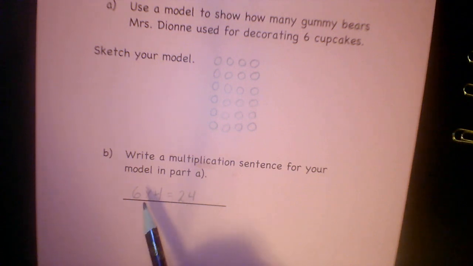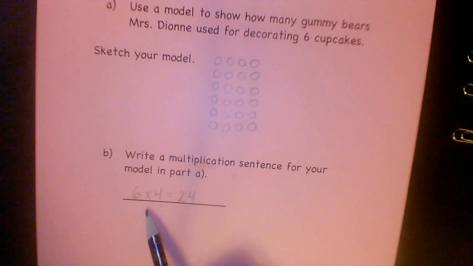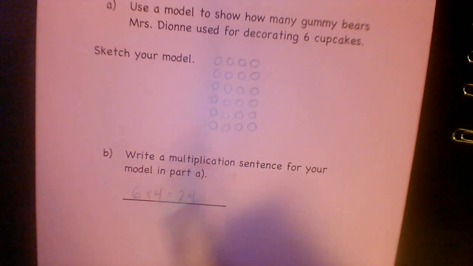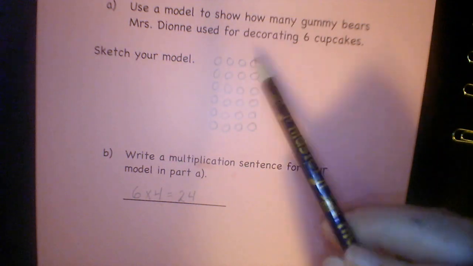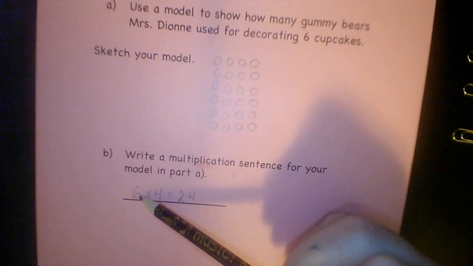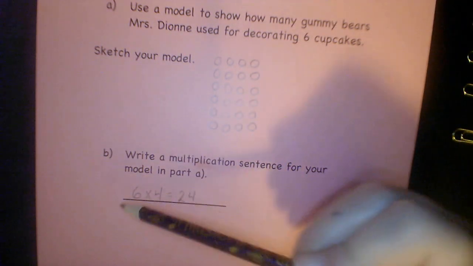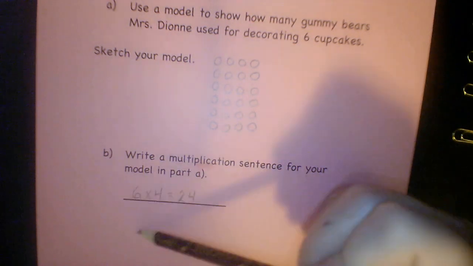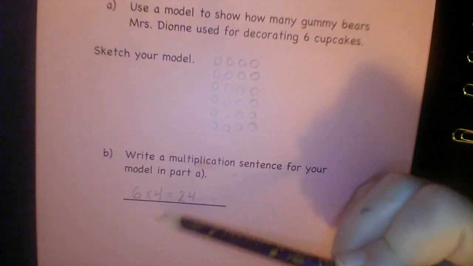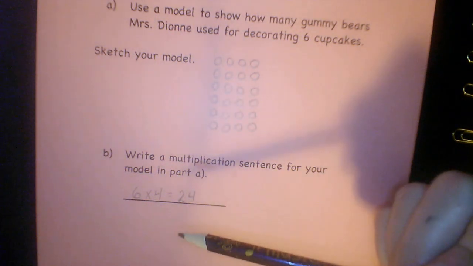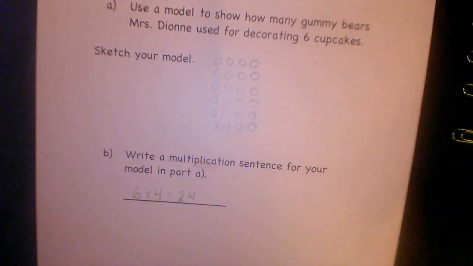Okay, now I did do 6 groups of 4 instead of 4 groups of 6 because this best represents my word problem here. The cupcakes are my group holders. They're holding the 4 gummy bears. And so there's 6 groups with 4 in each. All right, if I would have done 4 times 6 or 4 groups of 6, that would have meant 4 cupcakes with 6 gummy bears on it, which is not what my problem is.